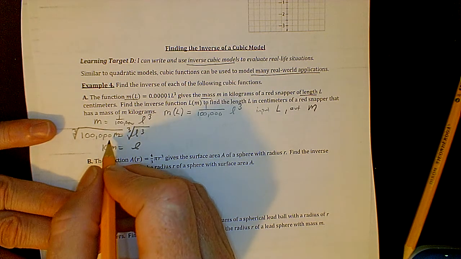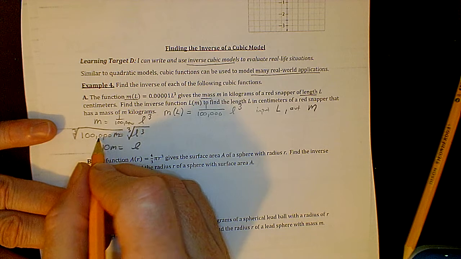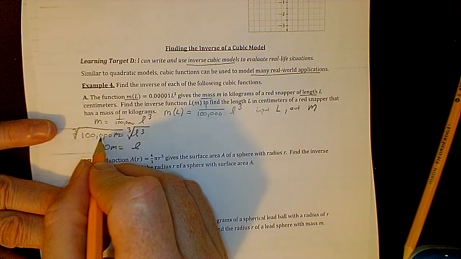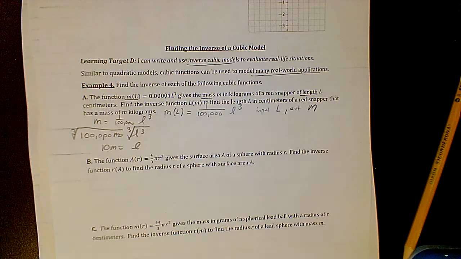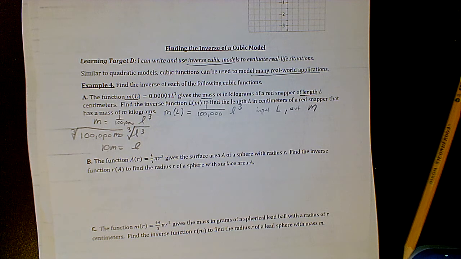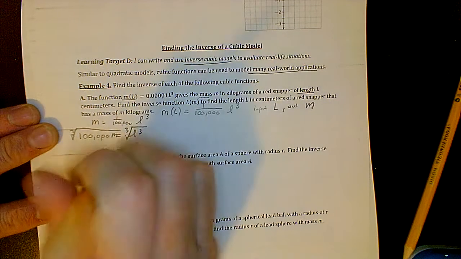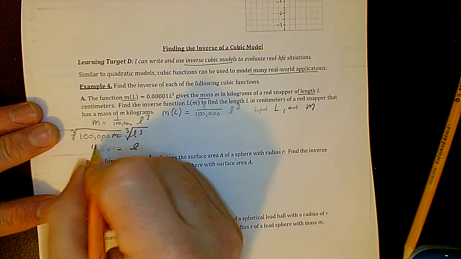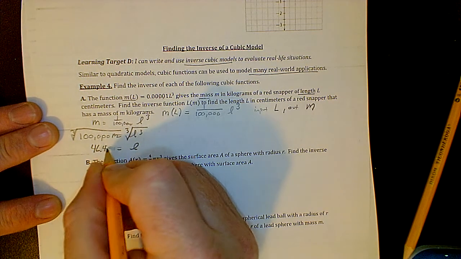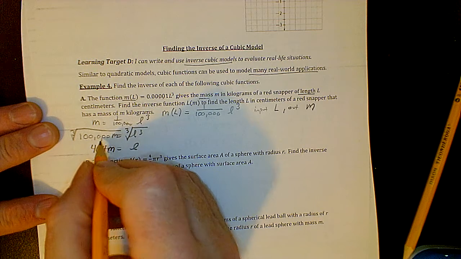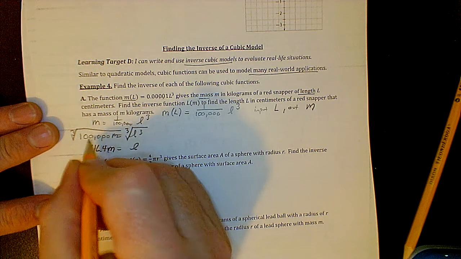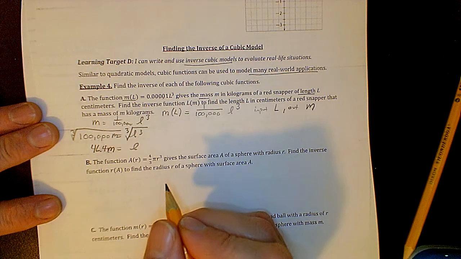So 10 cubed gives me 1,000, and times 10, oh, let me see real quick. Oh, I'm so wrong. Yeah, I needed one more zero. So we're going to get 46.4 times the mass, because 10 would give me a couple extra zeros. I need one more. All right.